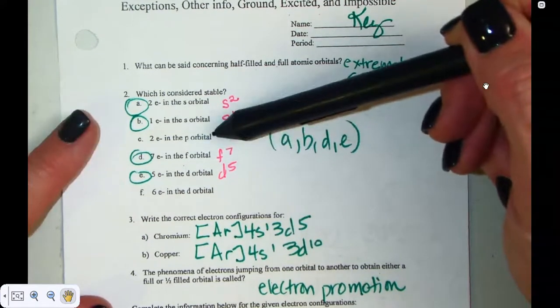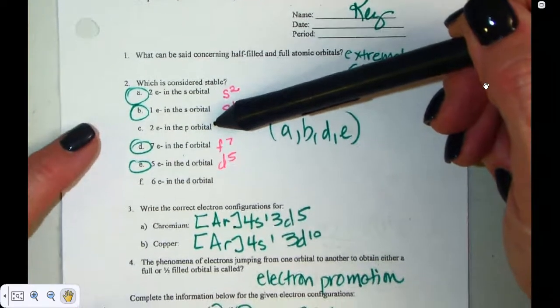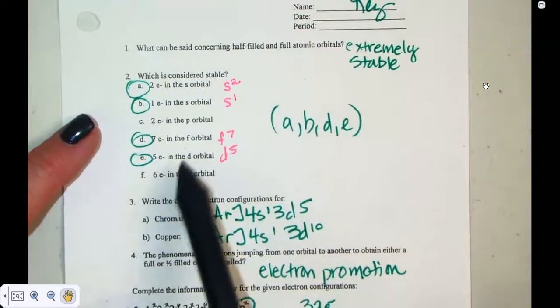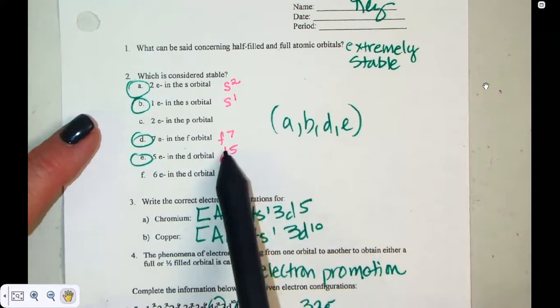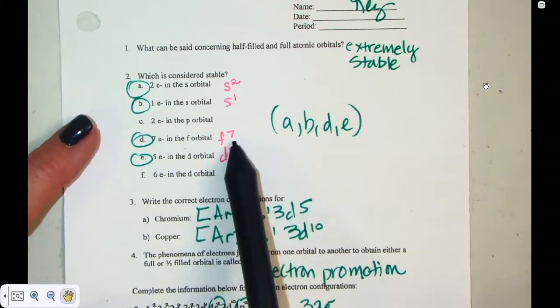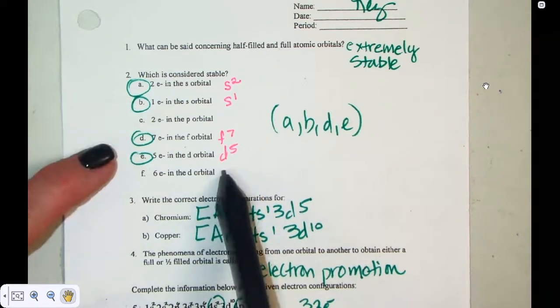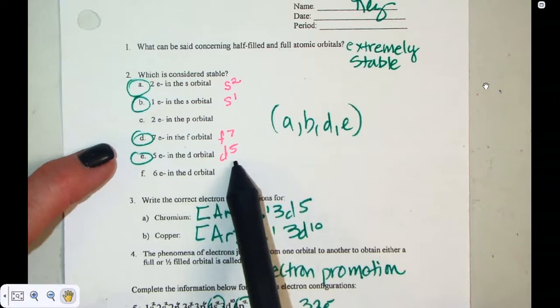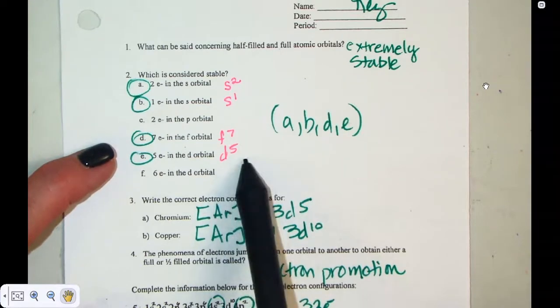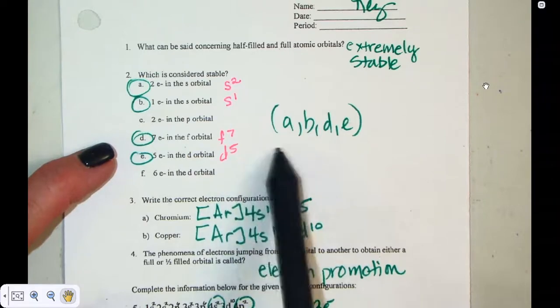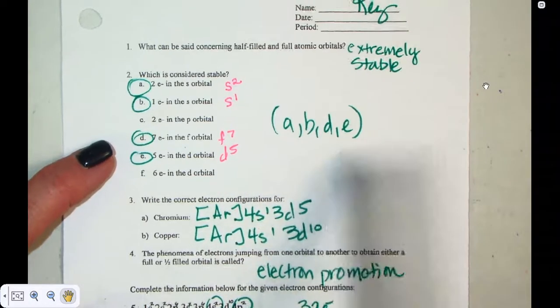2 in the p is neither full nor half full, so that's not extremely stable. 7 in the f gives you an f7. Well, that's half full because the f can hold either 7 for half full or 14 for full, so that's stable. And E was the other. D5 is a half full d orbital. So there were 4 of these that were extremely stable that fit the full or half fill criteria. So A, B, D, and E.